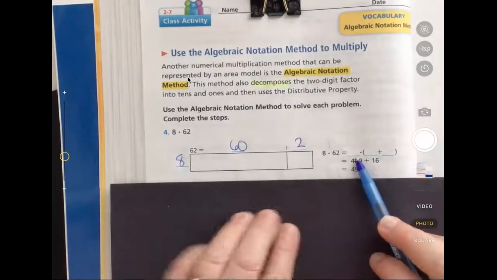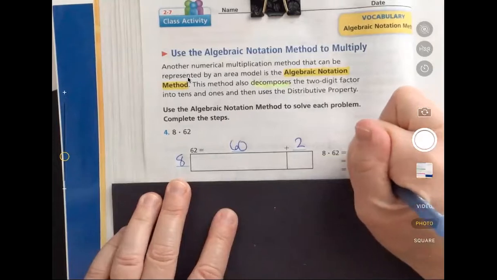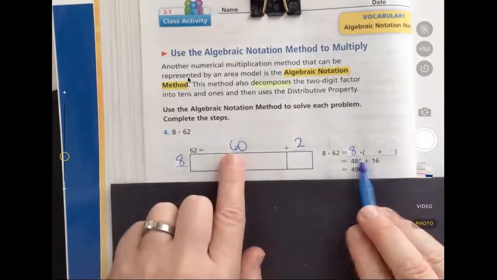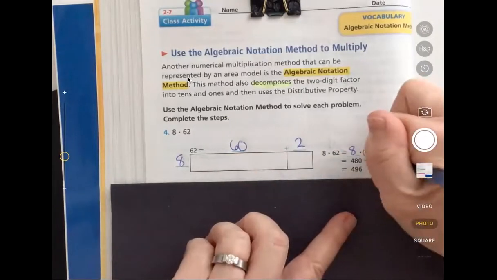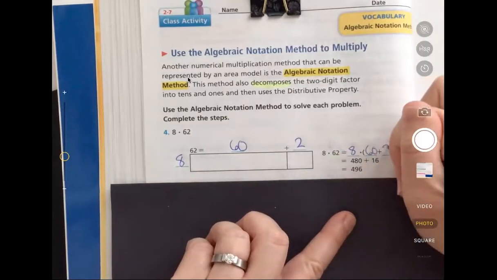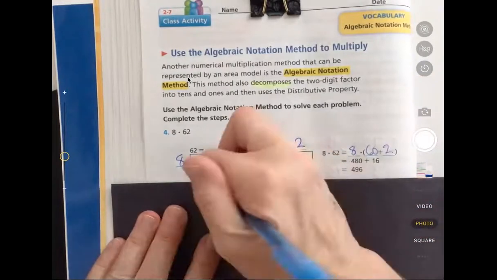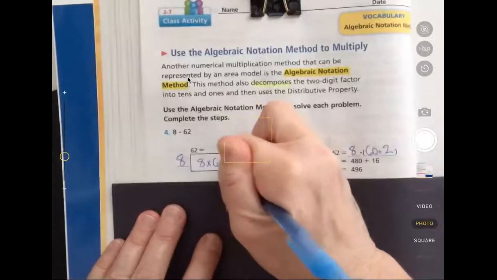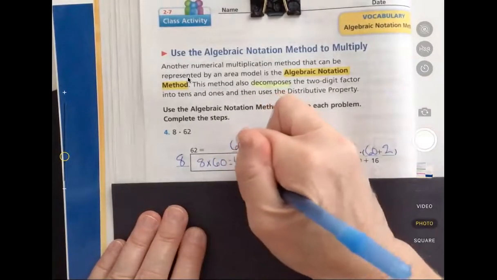So when we're using the distributive property, let's plug it in. We're going to put the 8 on the outside. That's our single digit, times, we're going to break this up, so that's in here. 60 plus 2, okay? If I want to do this in my sections, I know that I'm thinking about 8 times 60. I know 8 times 6 is 48, and I'll put my 0 on.